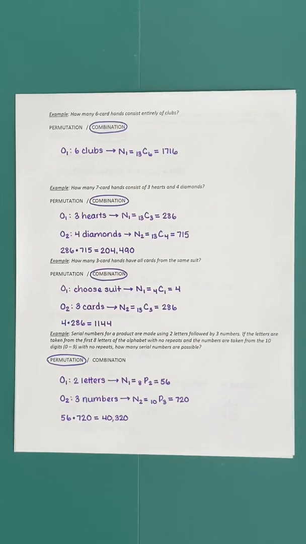Let's look at another situation. Serial numbers. So serial numbers for a product are made using 2 letters followed by 3 numbers. So it's going to be 5 elements, 2 letters first, and then 3 numbers after that. If the letters are taken from the first 8 letters of the alphabet with no repeats, and the numbers are taken from the 10 digits, 0 to 9, with no repeats, how many serial numbers are possible?